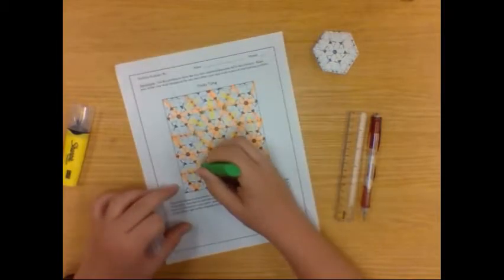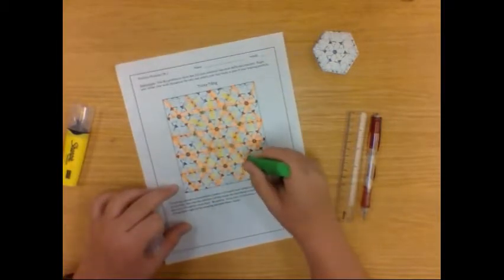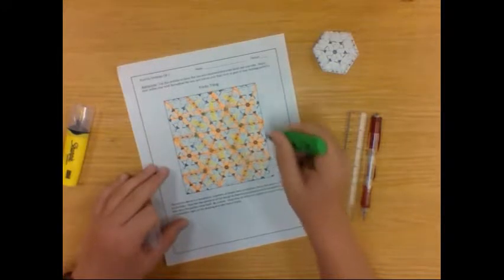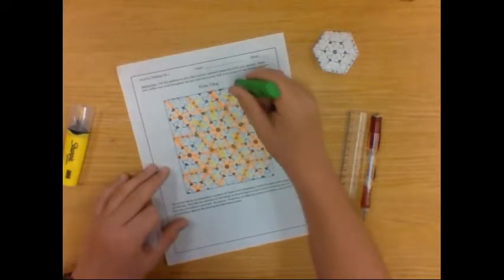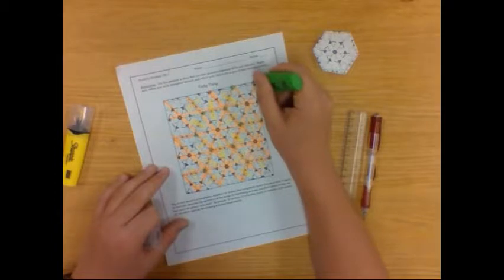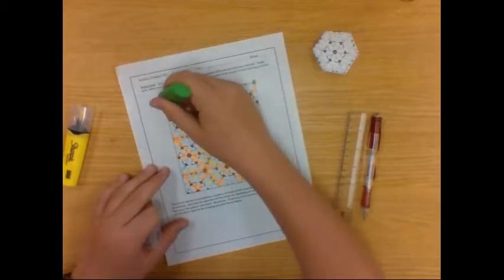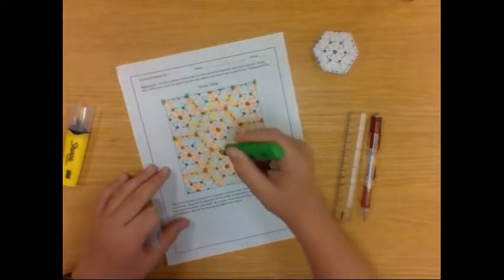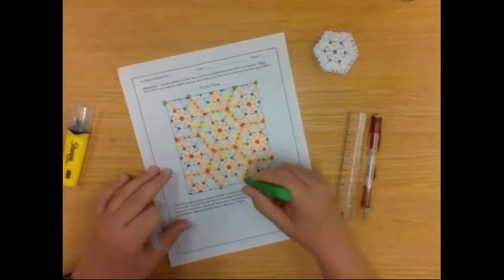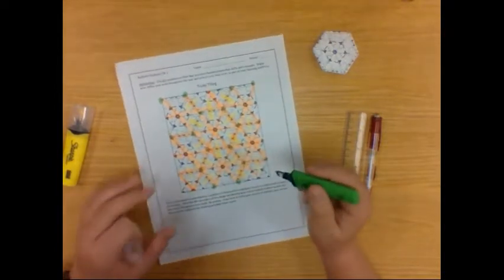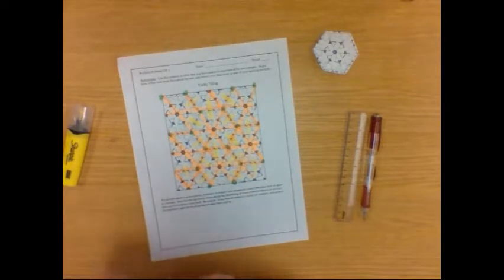So you get each corner, but it's only the corner of the shape. So there's one. There's a lot of them in this one. I think that's it.